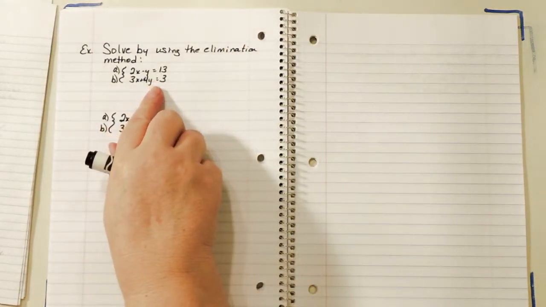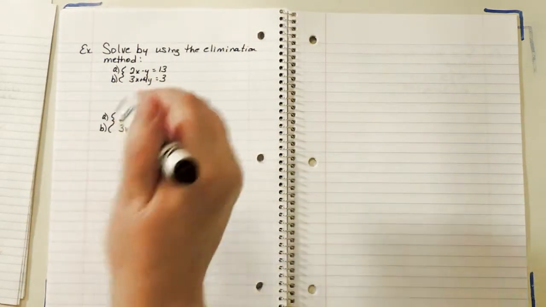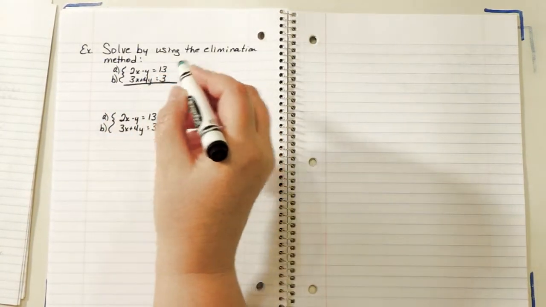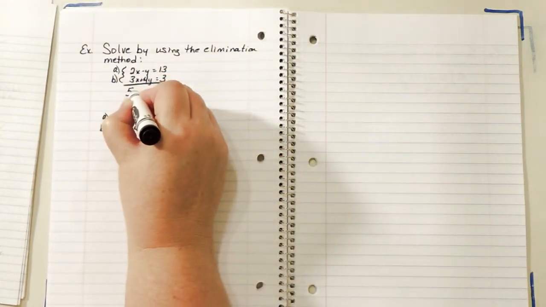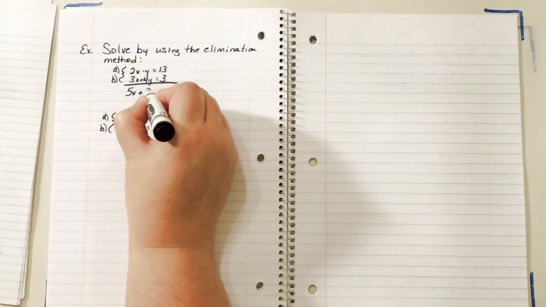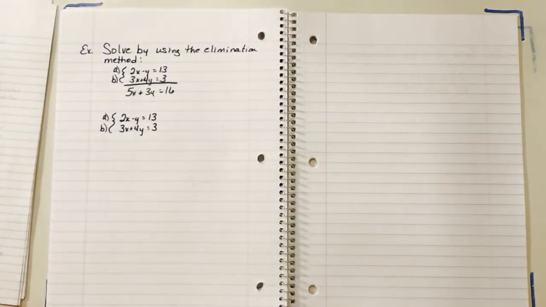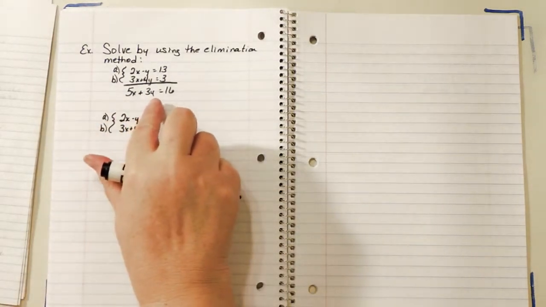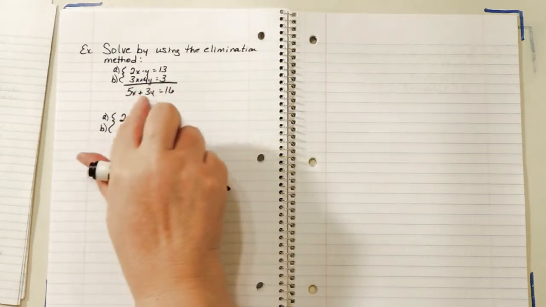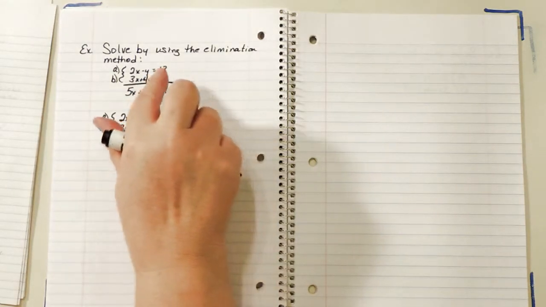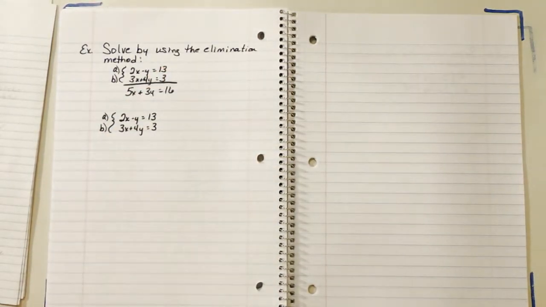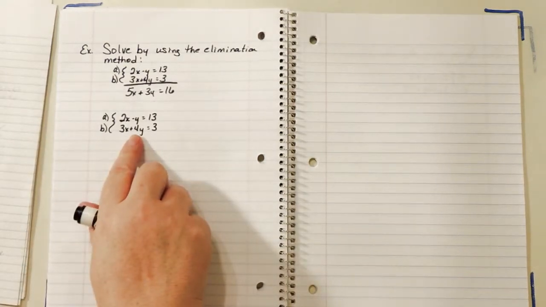Solve by using the elimination method. If we just add these together, as is, we're going to get 5x plus 3y equals 16, which frankly is not very helpful. We haven't eliminated any of the variables, and this is not a more helpful equation than either of those two were. So let's look at the original equations again.